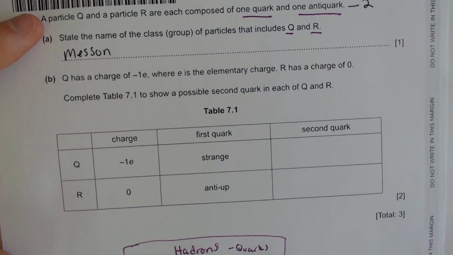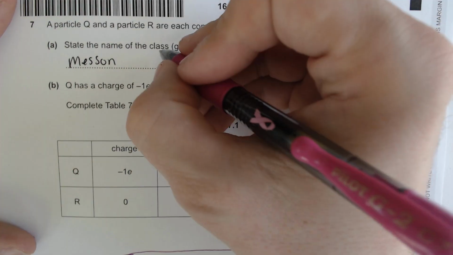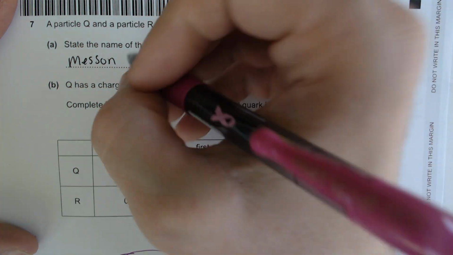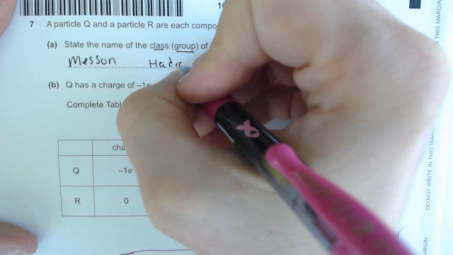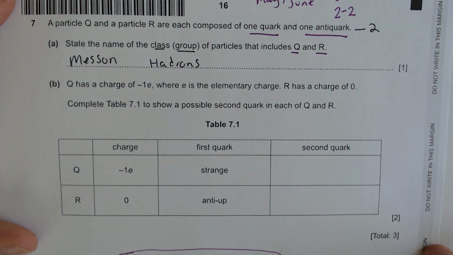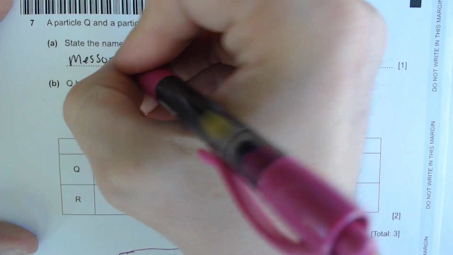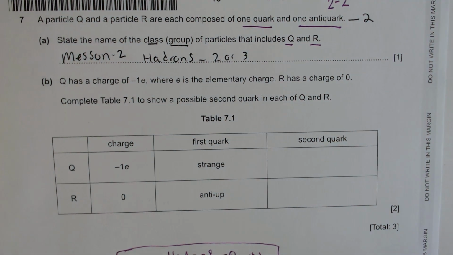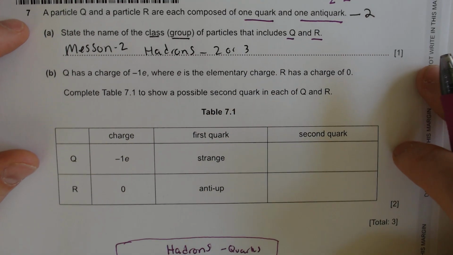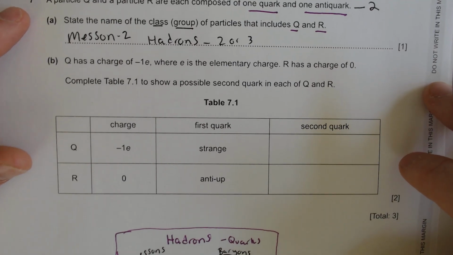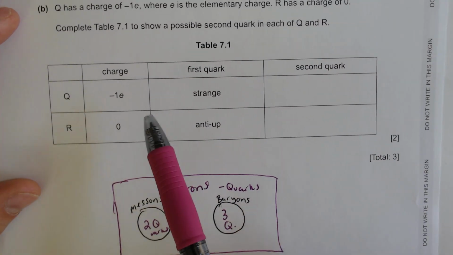But another correct answer, since it says class or group, by definition could be the broader spectrum, which is hadron, because hadrons could have 2 or 3, and mesons would have 2. So that would be the 1-pointer. If you know it, you know it. If you don't, you're only missing out on 1 point. So I recommend memorizing as much as you can, but understanding that there are limitations to the mind and how much one can memorize.